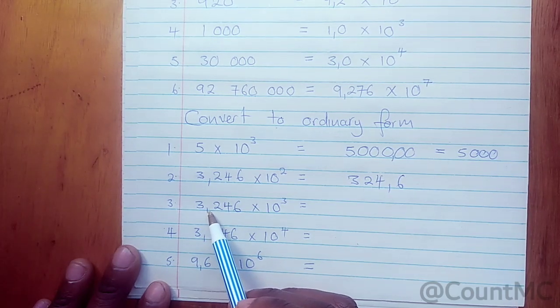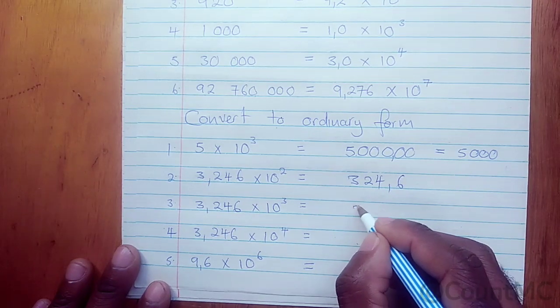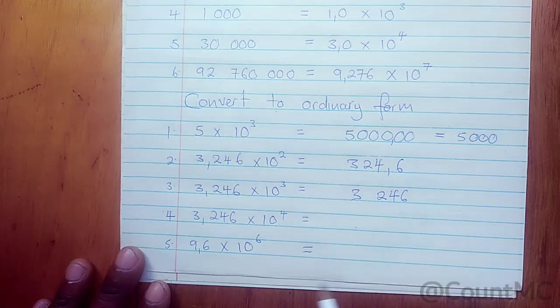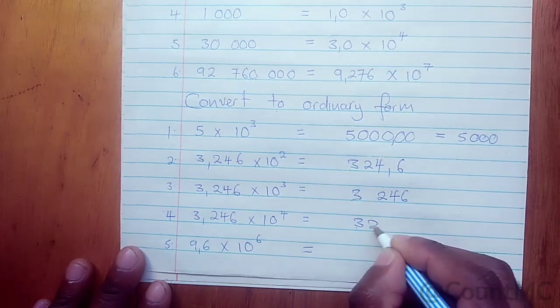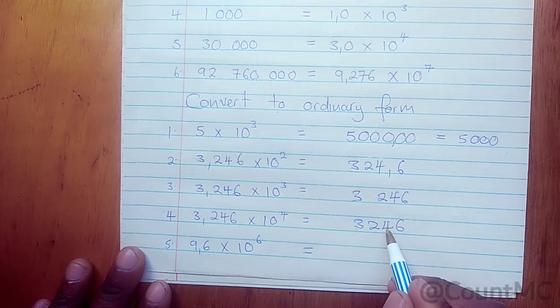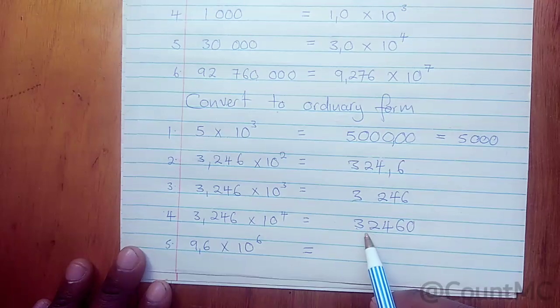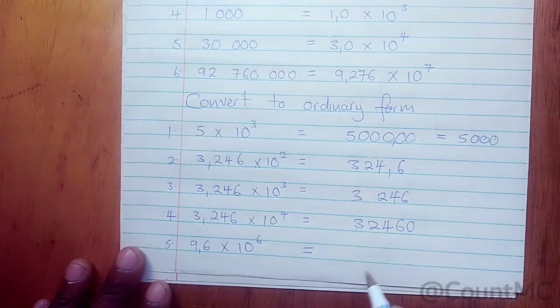So this is a positive number, so we need to increase this from 3.2. We need to move these 3 positions, 1, 2, 3. So our comma will come here. So this will be 3,246. Here we need to move it 4 positions, 1, 2, 3. We don't have another position, so this is 3, 2, 4, 6. We moved it from here, 1, 2, 3, 4. So our comma is moved from here to here, and there are 4 positions, 1, 2, 3, 4.